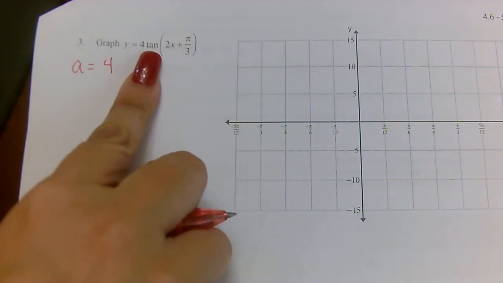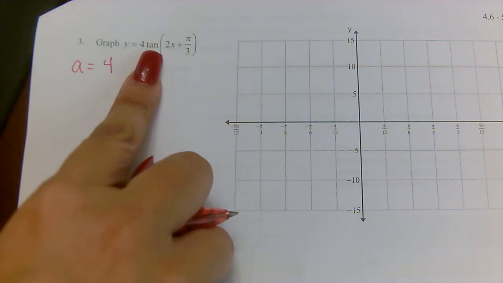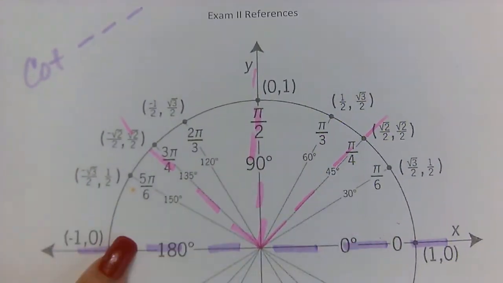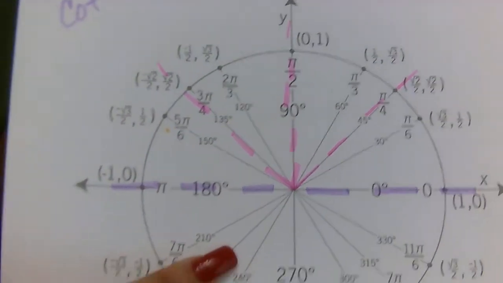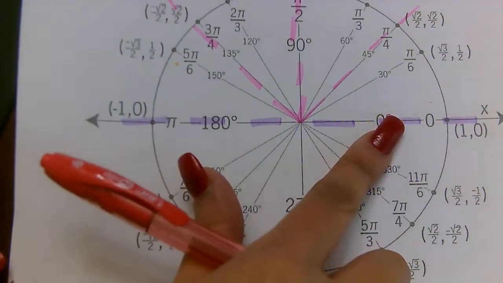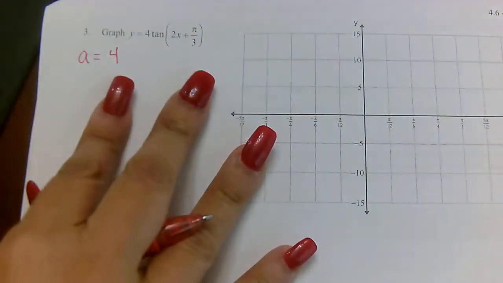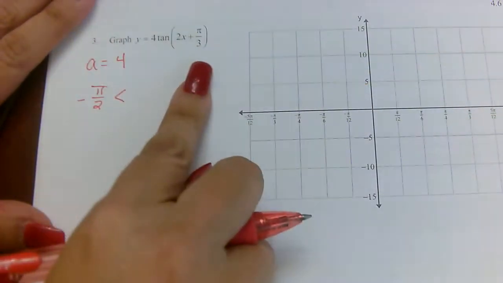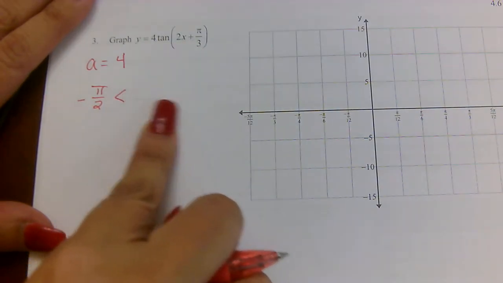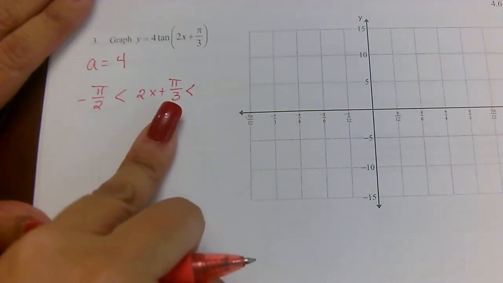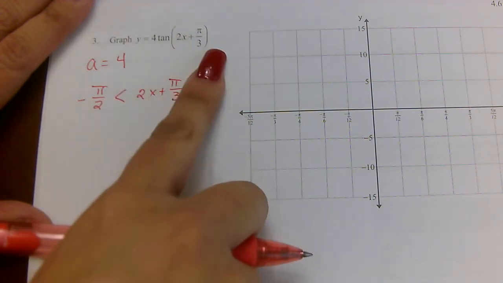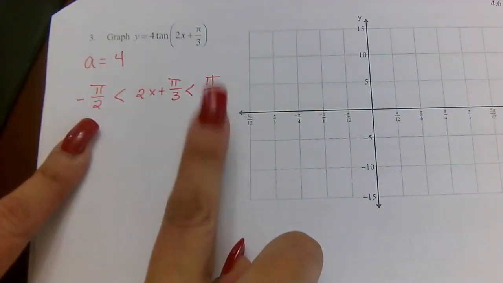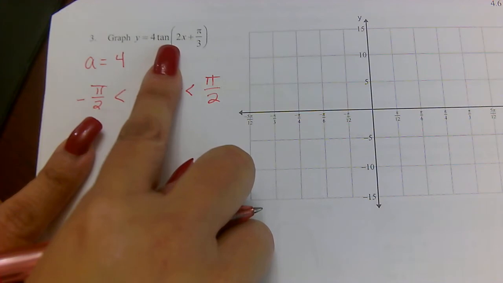Okay, tangent, first let's identify where are the asymptotes for tangent. If you don't remember, go back to your unit circle. We did the ones for cotangent here. The ones for tangent are going to be at negative pi over 2 to positive pi over 2. So that's where I'm going to start here. I'm going to say negative pi over 2, and then I'm going to use my symbol, and anything that you see in parentheses goes in the center. 2x plus pi over 3, whatever's in the center goes here, and that's going to end at pi over 2. So always use the asymptotes on the unit circle for that trig function.